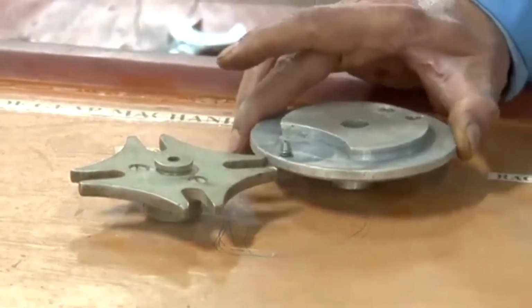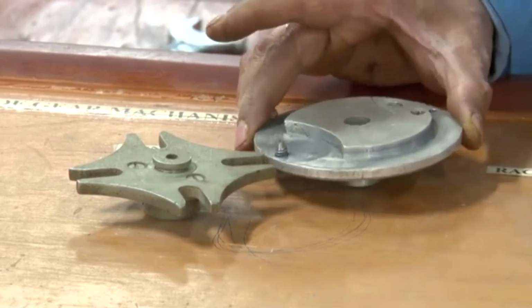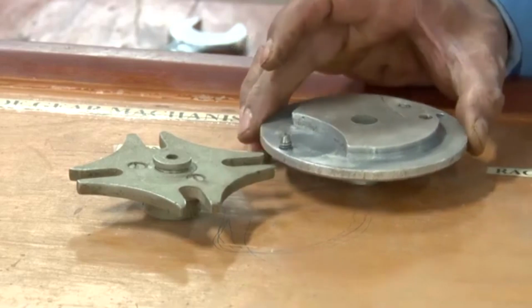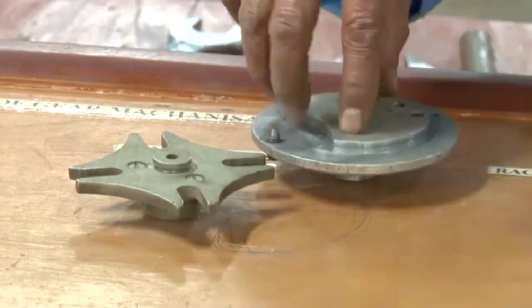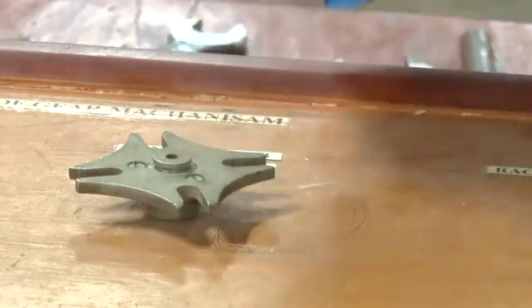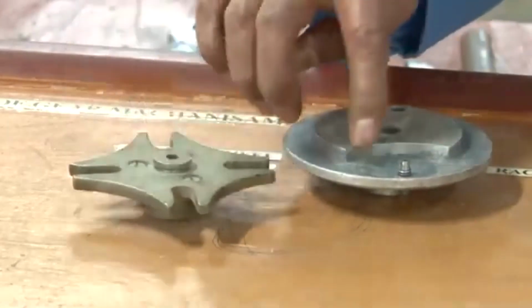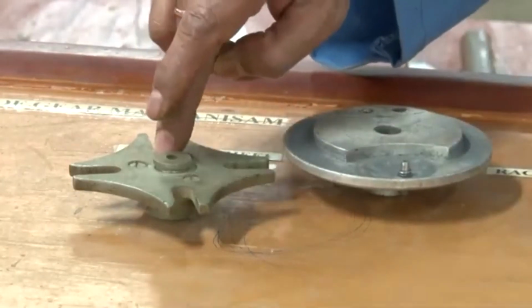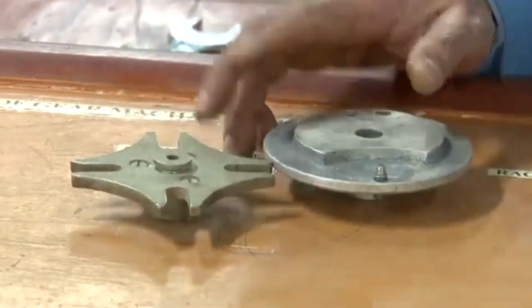So, we will show you another Geneva mechanism where the drive is given to the Geneva wheel, and how this mechanism works. Once again, this is the driver element, which is the Geneva wheel, and this is the Geneva mechanism, which, as this wheel is rotating continuously, gets an intermittent motion. How it works, we will show you in the Geneva mechanism.